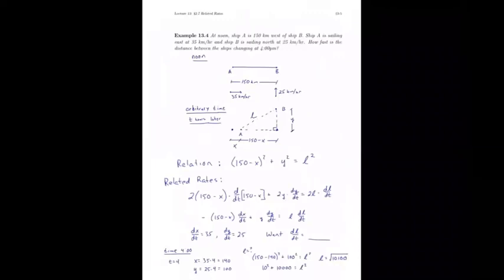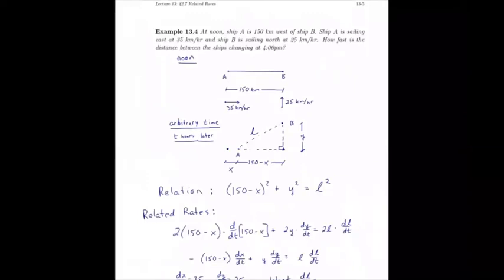Let's get into the actual applied scenarios. So this sounds like a classic word problem, right? We read this thing. It says, at noon, ship A is 150 kilometers west of ship B. Ship A is sailing east at 35 kilometers per hour, and ship B is sailing north at 25 kilometers per hour. How fast is the distance between the ships changing at 4 p.m.?